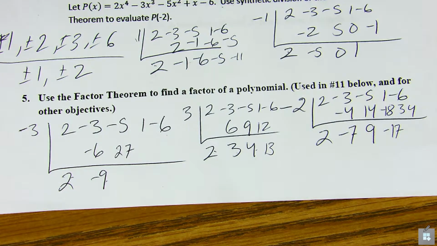Need to pay more attention. That's right. On number 4, the last one I was working on. They didn't want me to actually find a zero.